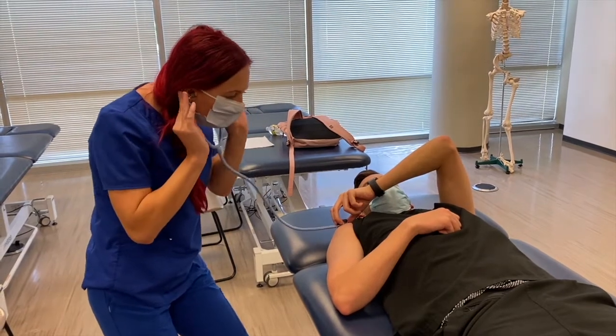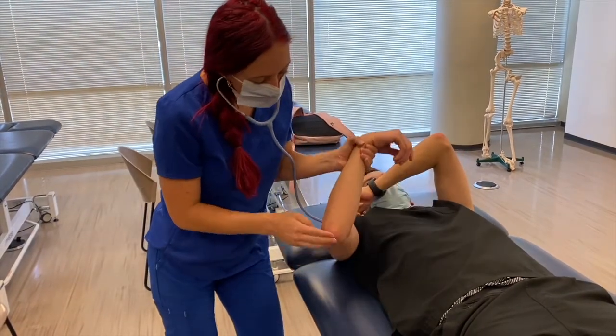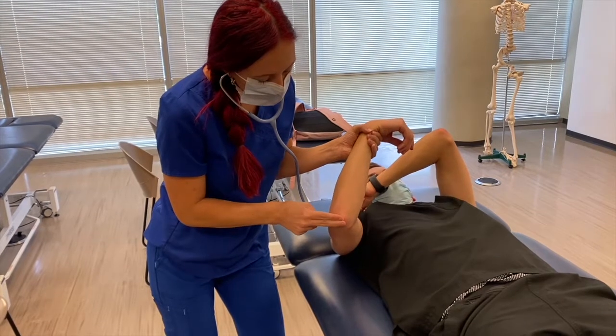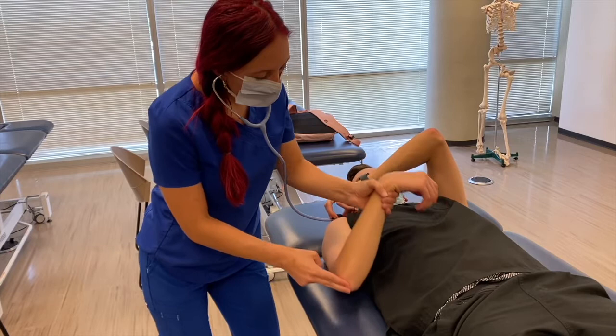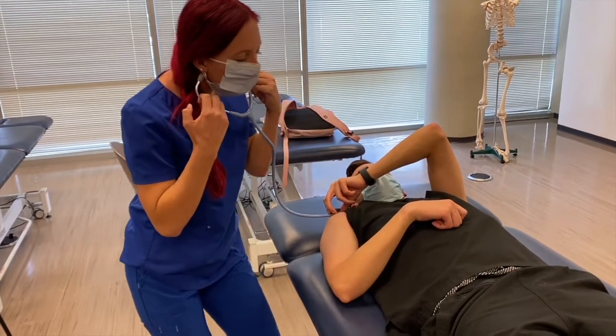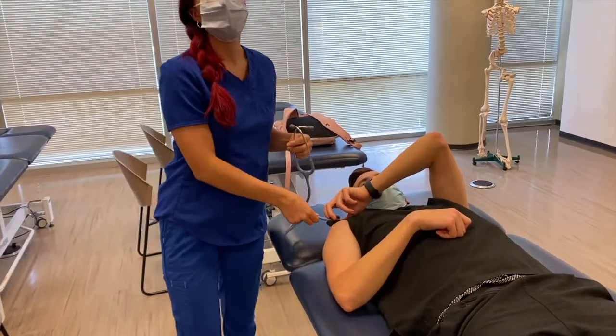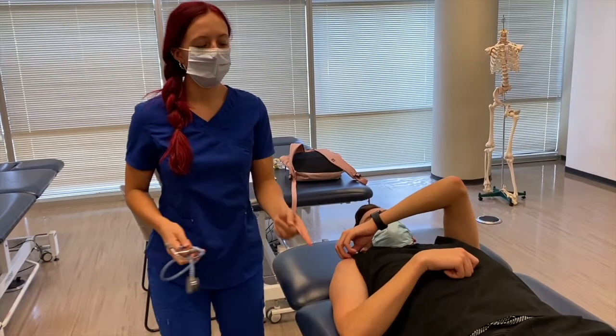So when I begin to percuss at the olecranon on the involved side, I would hear a muffled and indistinct sound indicating a potential fracture at the proximal humerus, and this finding would urge me to refer the patient out for more imaging.